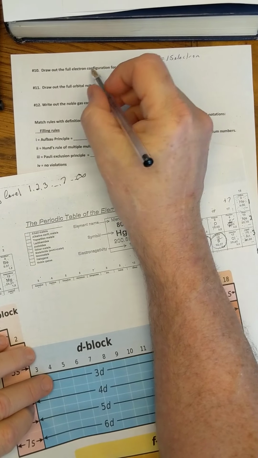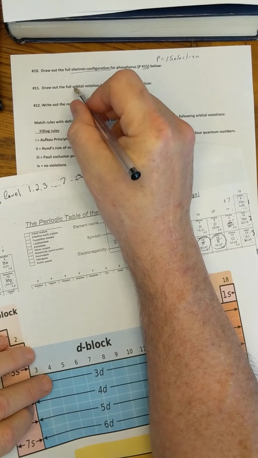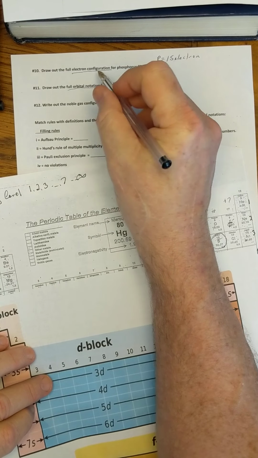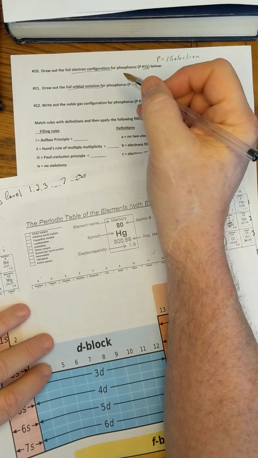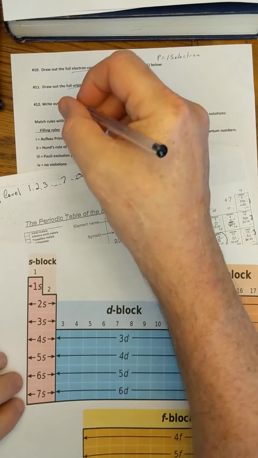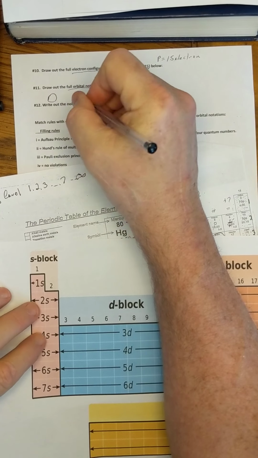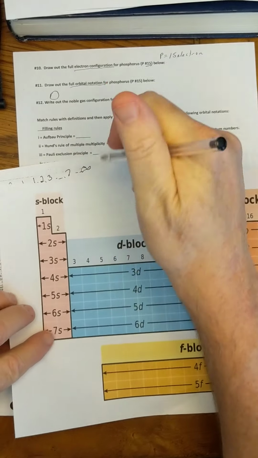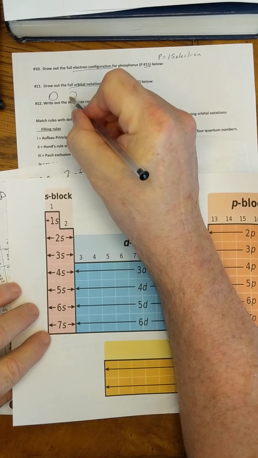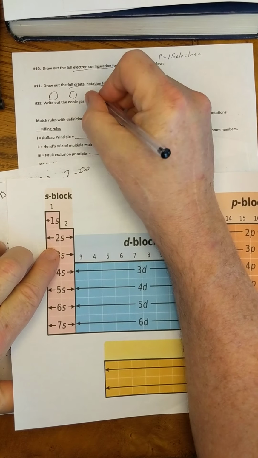Now, I want you to do an electron configuration, which is your first two quantum numbers, and orbital notation, which is your second two quantum numbers. The orbital notations really never change. You start off with a single circle for the S, another circle for the 2s, and you'll get 3 circles for a P all the time.